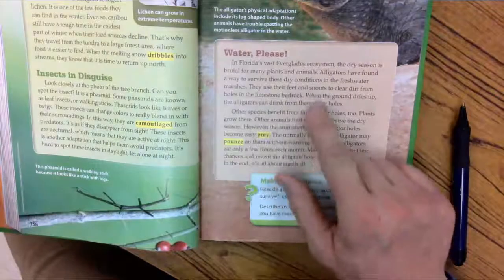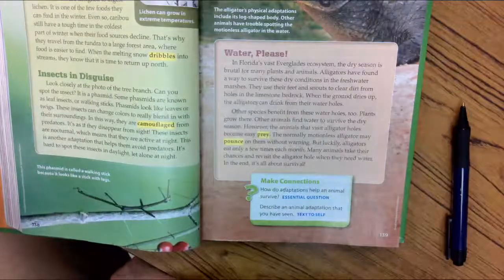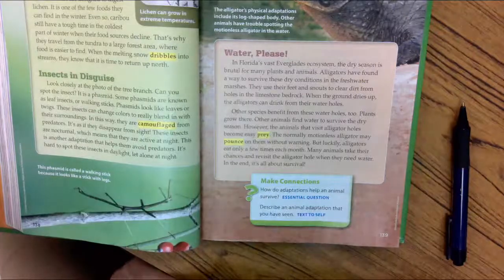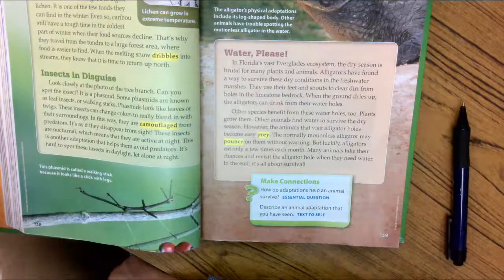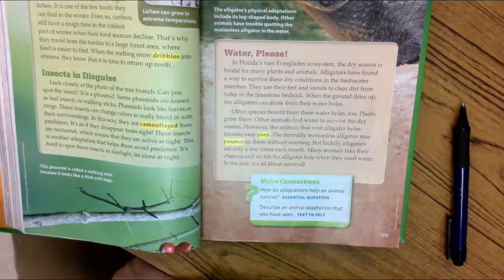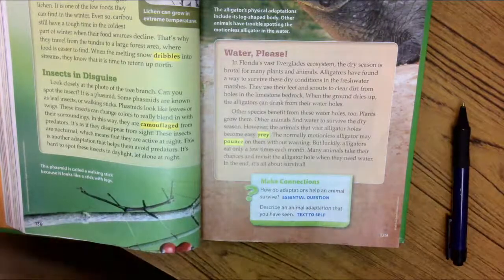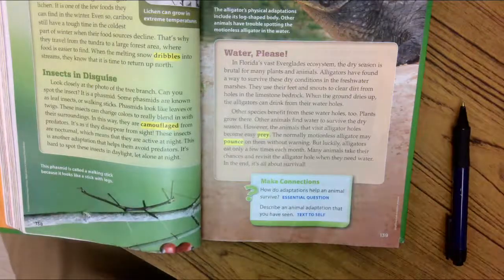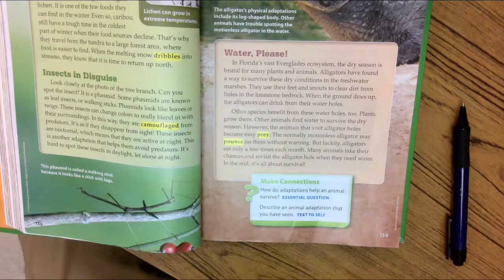Let's find out. We got 1, we dig holes. 2, other species benefit from their watering holes too. Plants grow there. Other animals find water to survive the dry season. However, the animals that visit an alligator's hole become easy prey. So now these holes attract the alligator's food. It's kind of like a trap. We dug this hole. It's got water in it. Everybody needs water. There's no water anywhere else except for the alligator's hole. So let's go check it out. Oh, I just became lunch for an alligator.